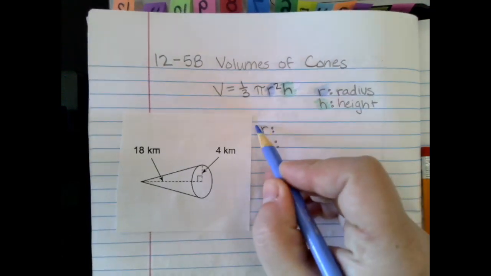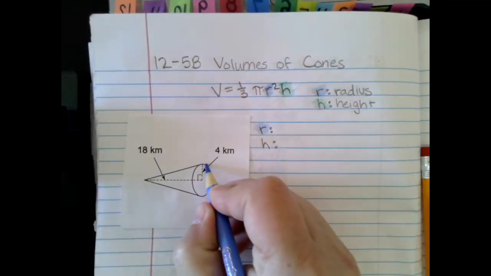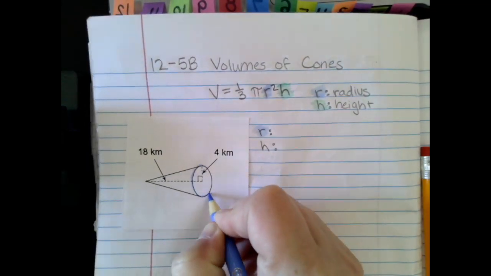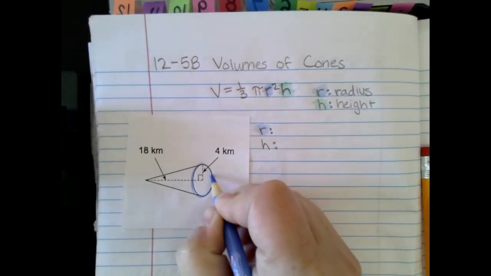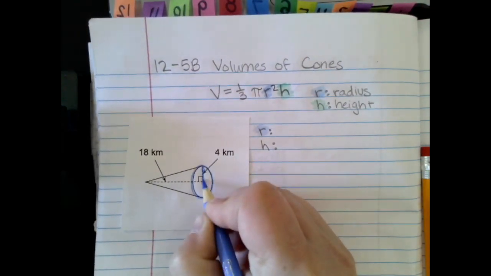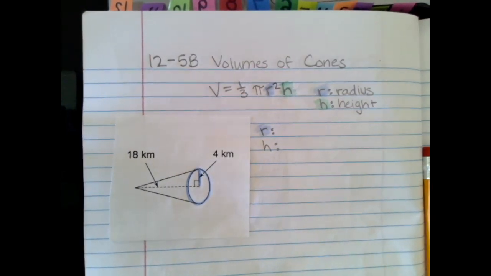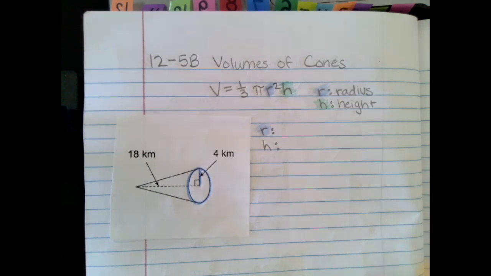So for our radius, we have our R. At that, we look at our circle, at our base. Is 4 going to be the radius, or do we need 8? Yeah, we keep it at 4. So our radius is 4.